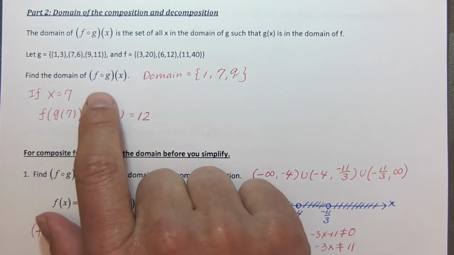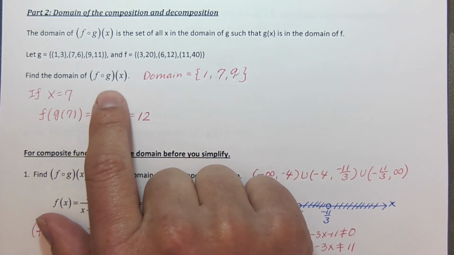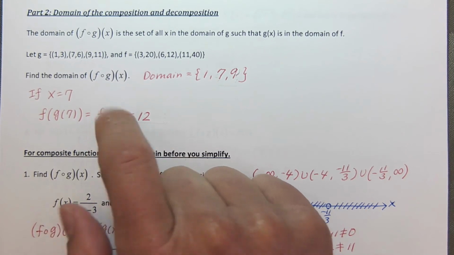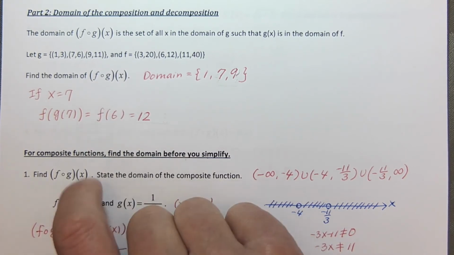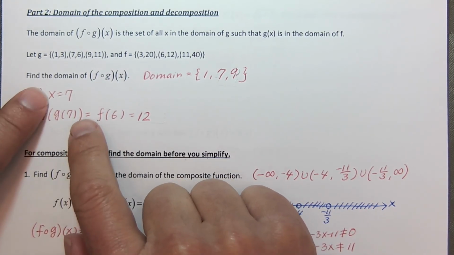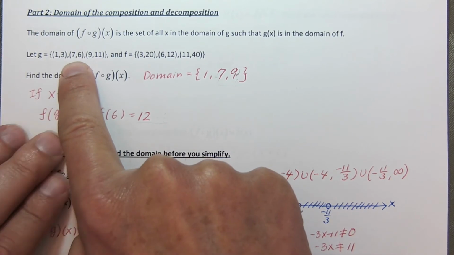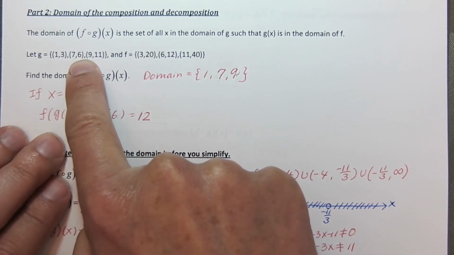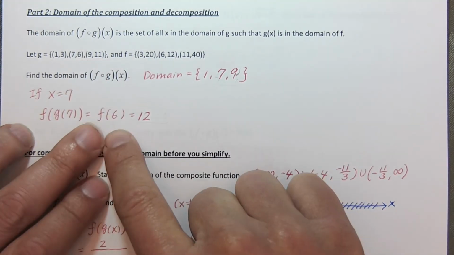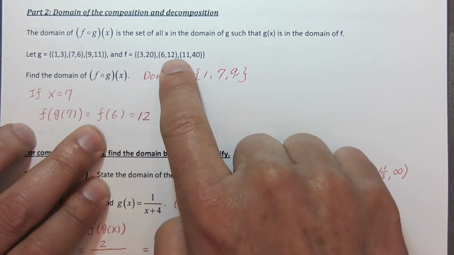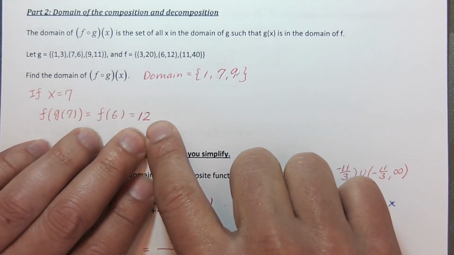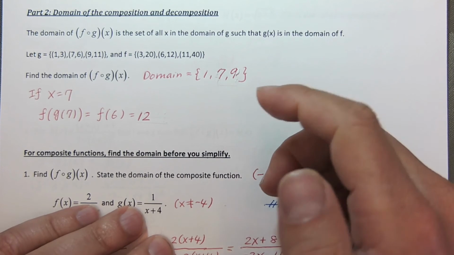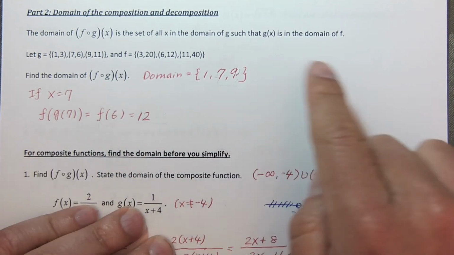So here's how this works. We're going to find the domain of this, specifically when, if x equals 7, do you see that y is 6? Well, no problem. When f equals 6, y equals 12. So that's kind of how the composition works. It kind of tags along.